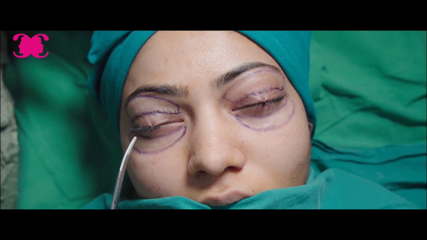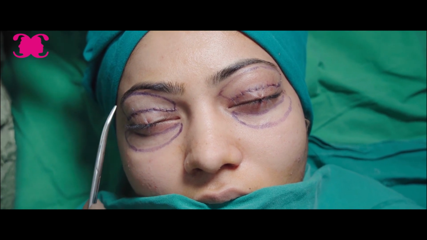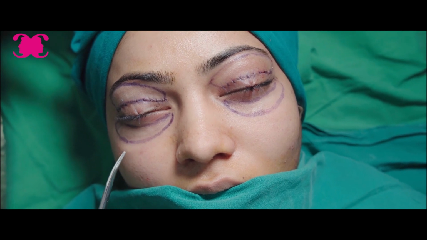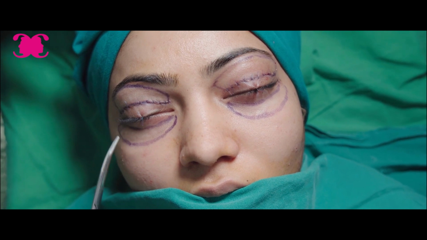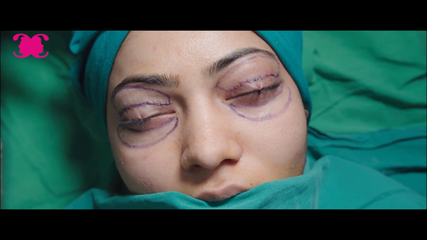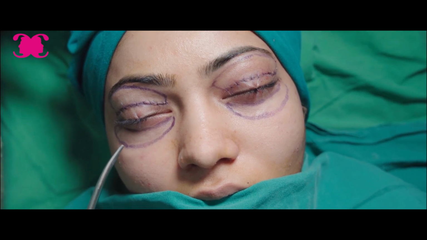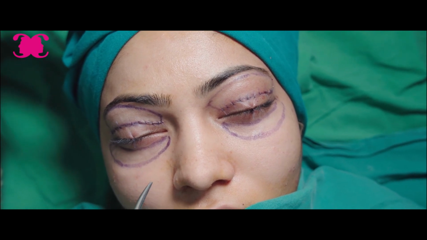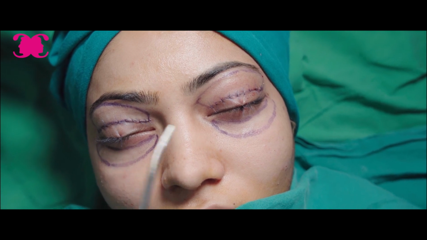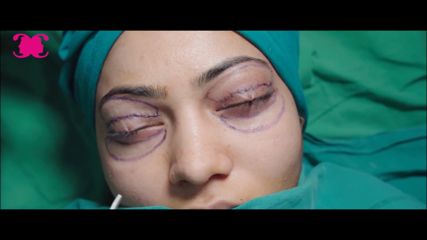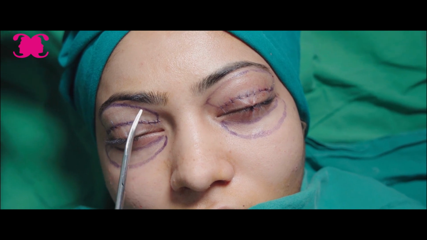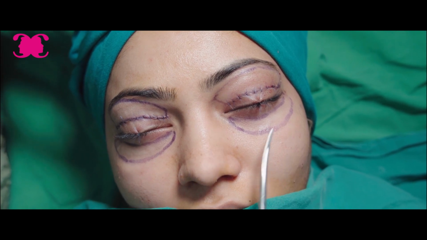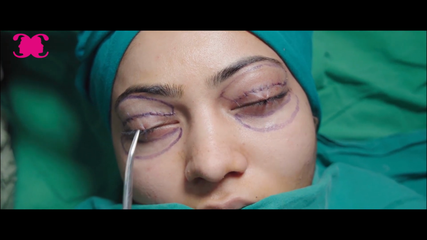The patient will be discharged the same day evening with plasters around there, and she'll be advised to stay at home for 1 week. After that we remove the stitches, but she can have a normal body bath, and if she has scope to work from home, she can do that from tomorrow itself or the day after. There will be some swelling around the eyes for 2 to 3 weeks, which will settle, and after that whatever fat is put will remain permanently. So this is how rejuvenation will be done around the eyes with blepharoplasty and micro fat grafting.